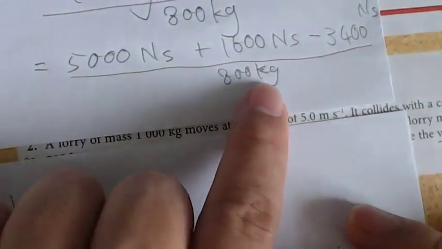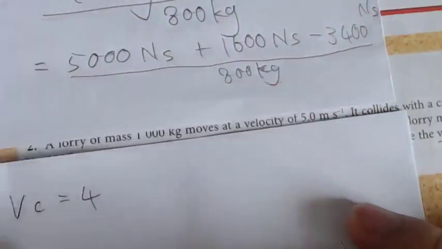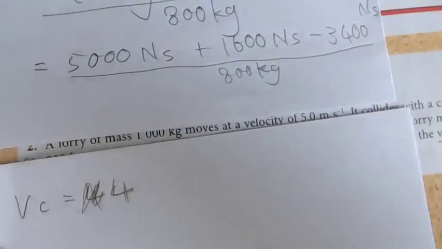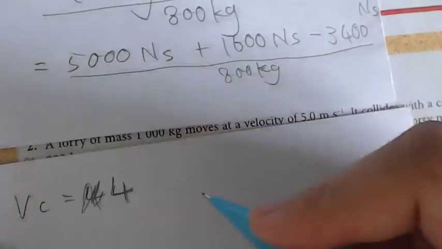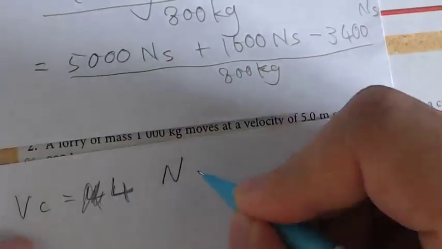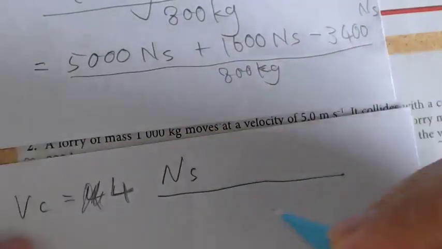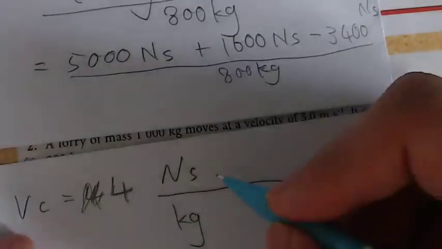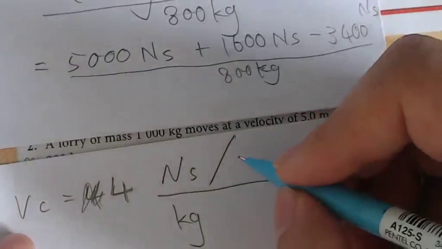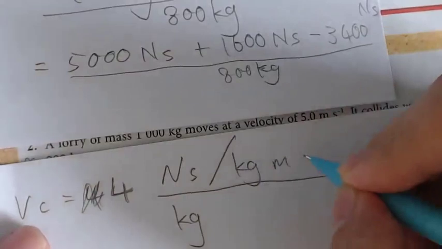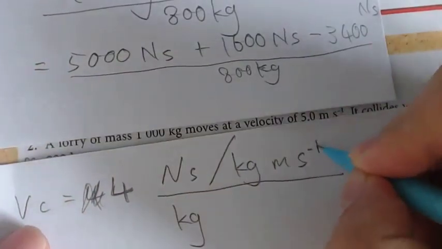How to get the unit? Again, we have 4. How to deal with the unit? Because we have this unit, correct? Newton second divided by kilogram. And we know Newton second, the long unit for Newton second, is kilogram meter second to the power of negative 1, correct?